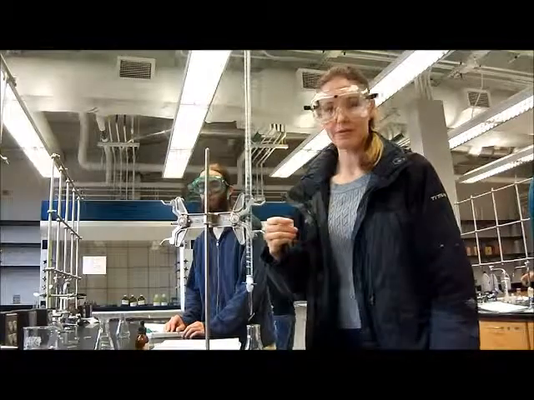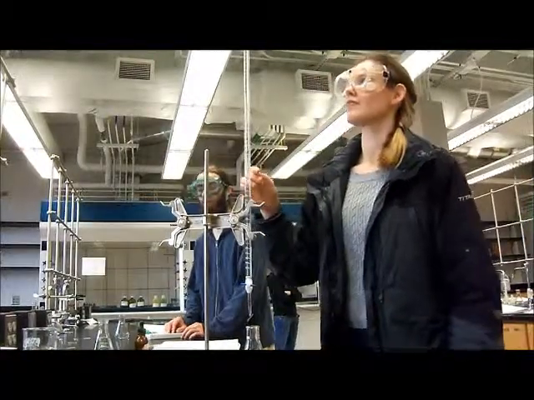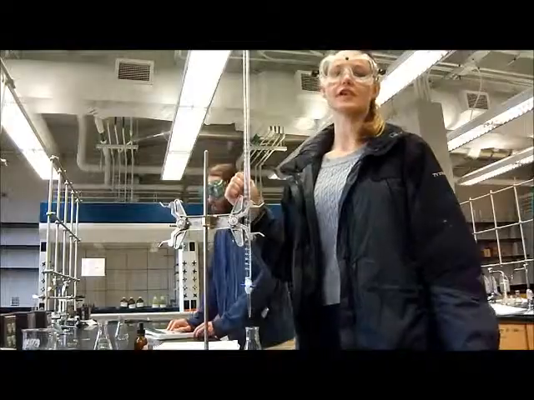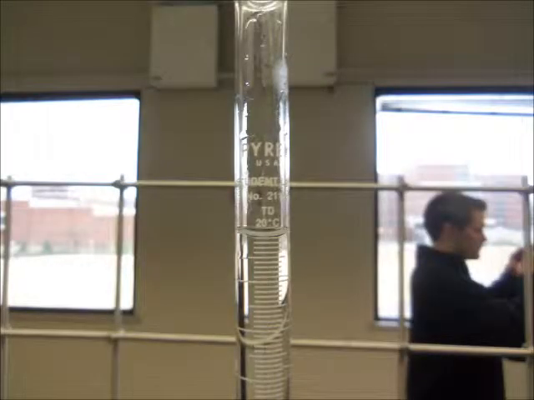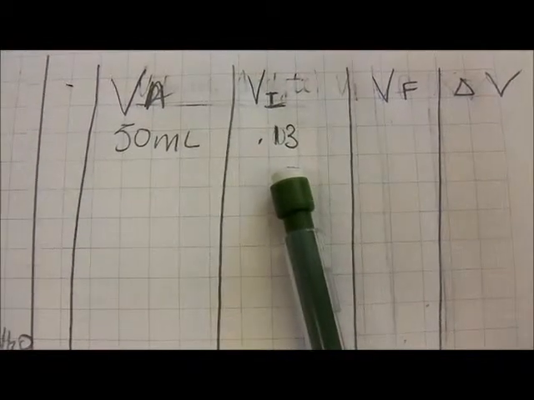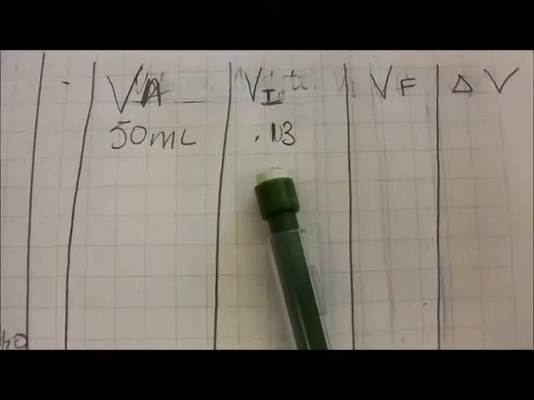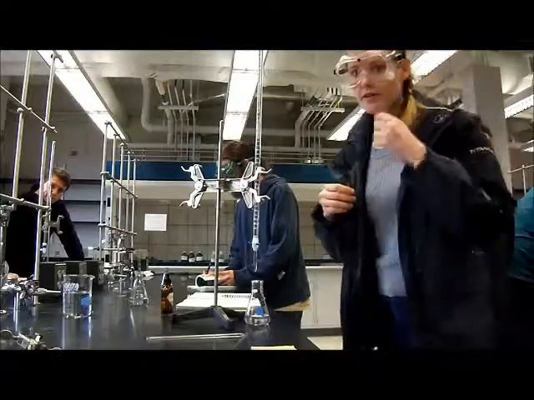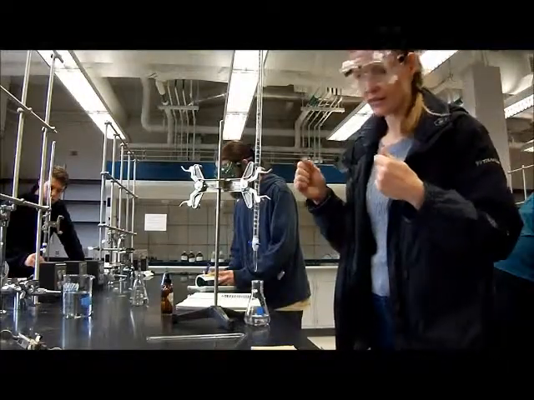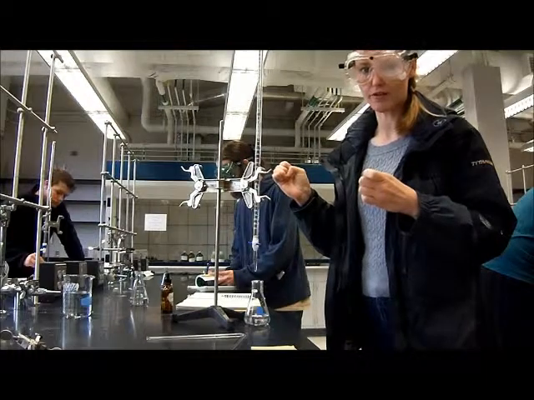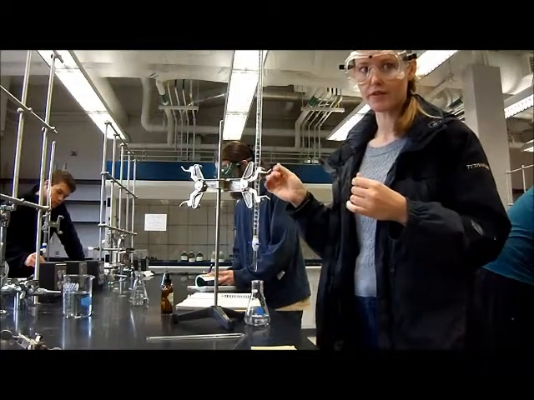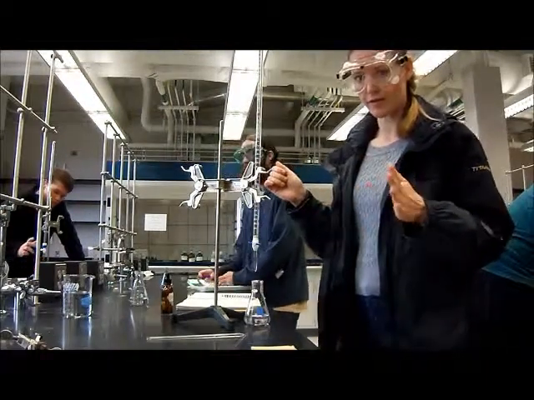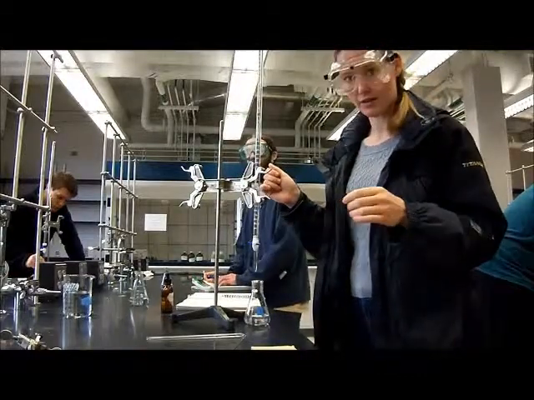Okay, I'm going to start the titration. I have recorded my initial volume of the analyte and the initial volume of the titrant. I'm going to start my titration, and based upon the calculation that I did with 30 milliliters of 0.1 molar sodium hydroxide, it should be about 30 milliliters that the endpoint is reached.